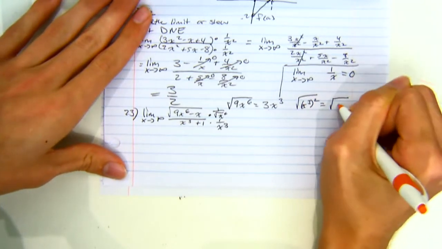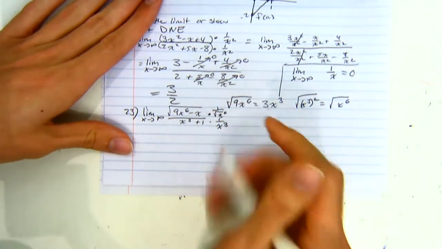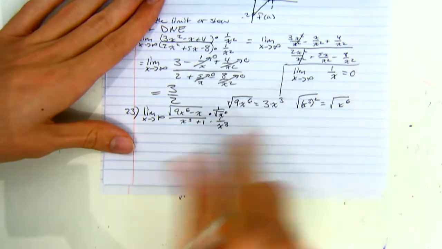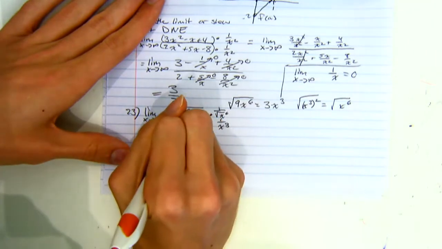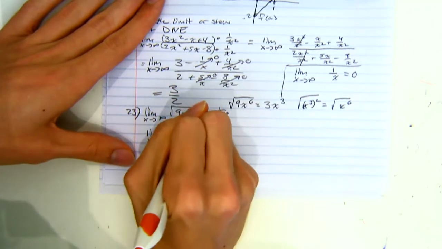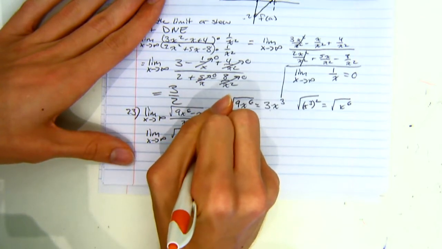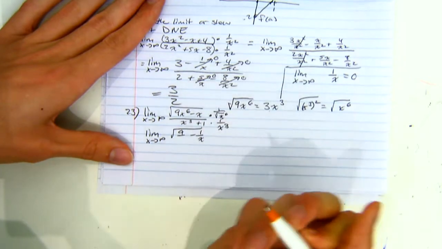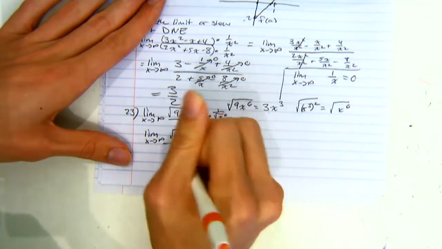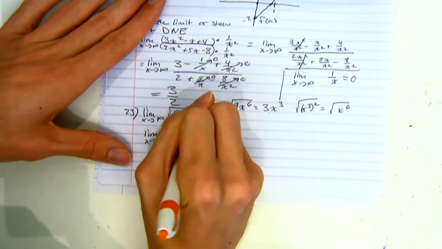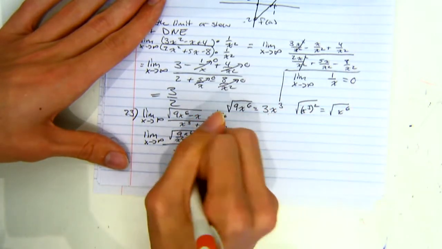So you want to, when you're multiplying inside here, use the square root of x to the 6 instead. So that way you can cancel out those like terms and get, what is it? x to the 1 over 5. And like this. But on the bottom, you can just keep it normal. It's fine.